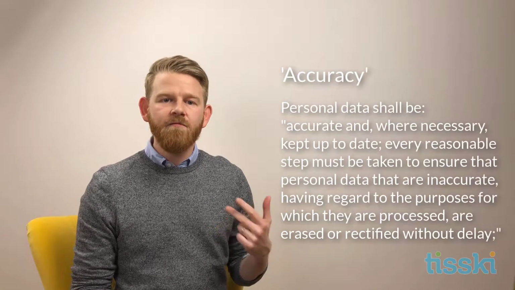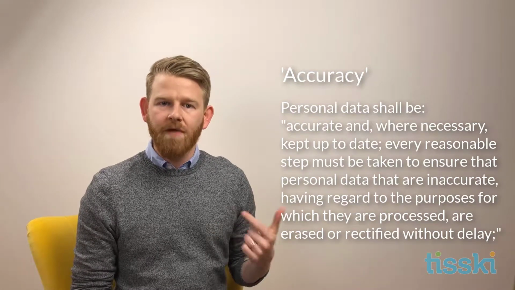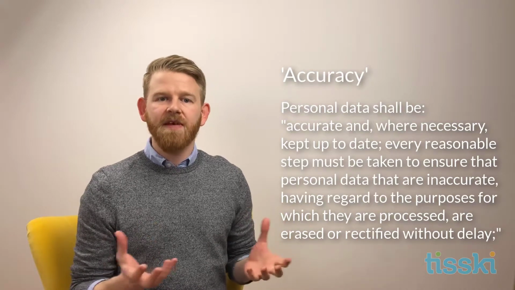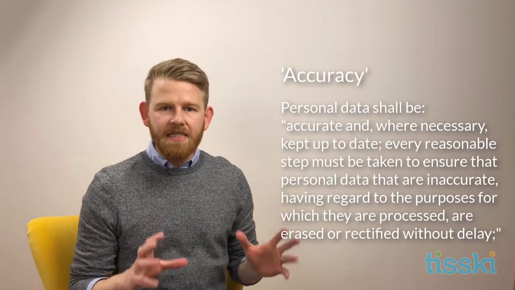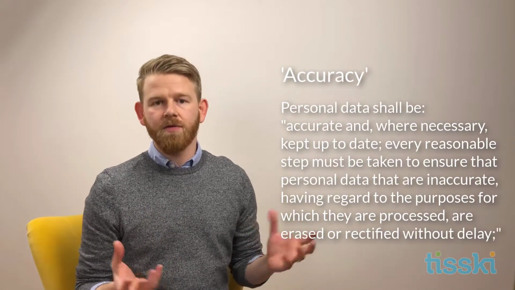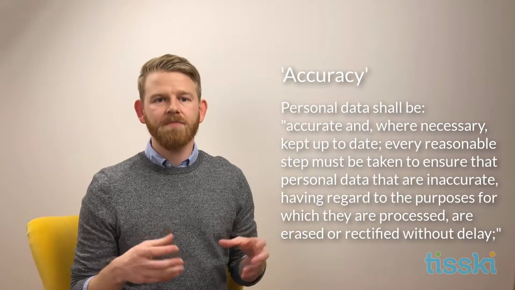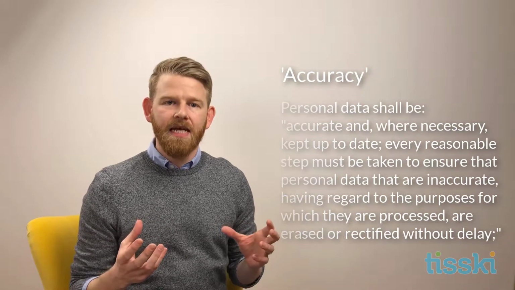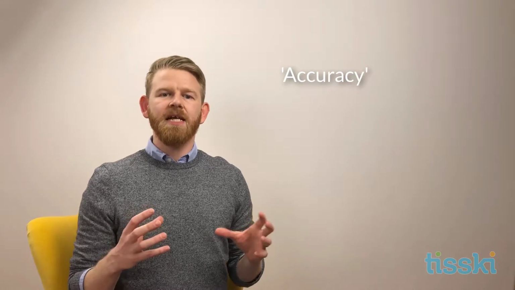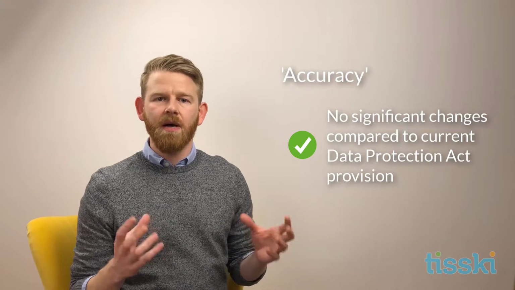Principle 4 is the principle of accuracy, and specifically that personal data should be accurate, kept up to date, and that every reasonable step must be taken to ensure that personal data that are inaccurate are erased or rectified without delay. Now, again, fairly self-explanatory insofar as data controllers have responsibility to ensure that the data they process is accurate so as not to impact the rights or freedoms of an individual. And although GDPR does now specify that reasonable measures must be taken to rectify or delete inaccurate personal data without delay, there's not really any change there from the existing provisions of the Data Protection Act, and it's unlikely that any actions will be required by most organisations.